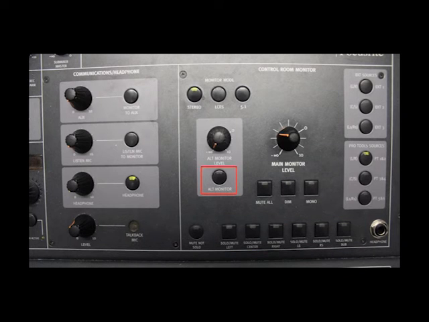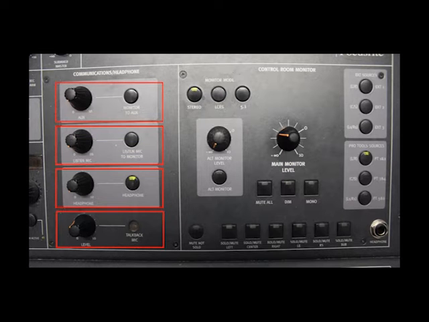Finally, there are also select and level controls for alternate monitors. The communication section of the Control 24 contains the level controls for the talkback and headphones, along with the listenback and monitor to aux send.